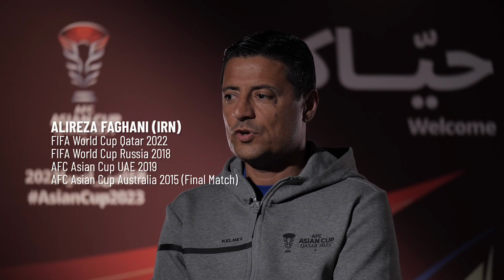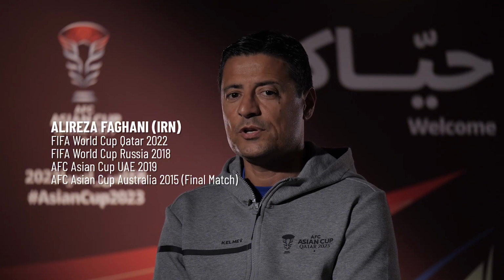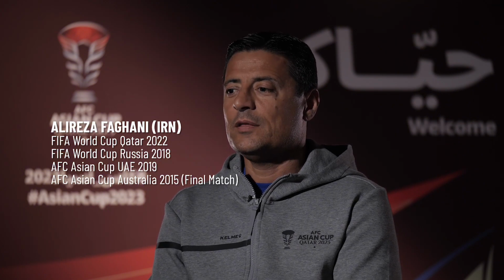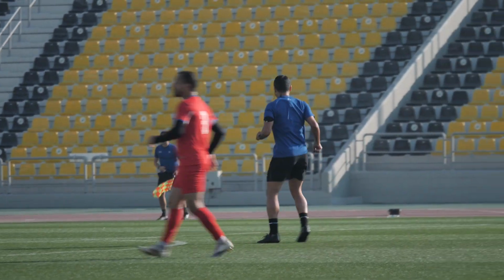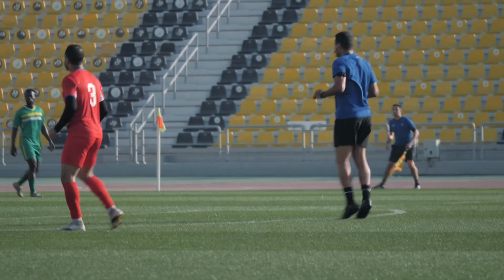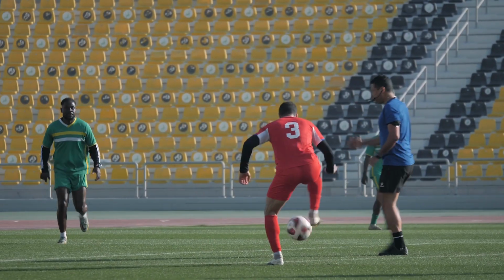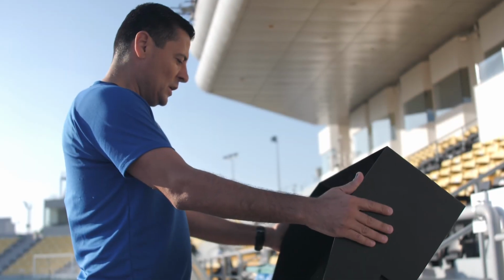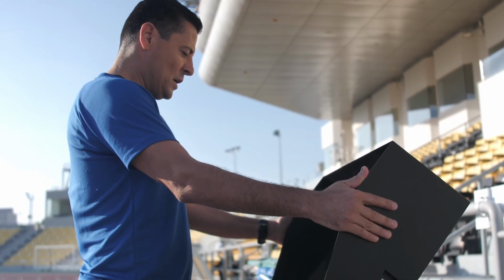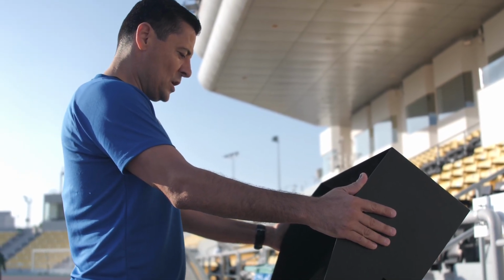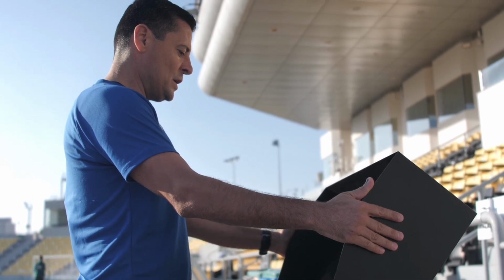First of all, we try to be in the correct position to make a correct decision according to the interpretation of the laws of the game. And the most important thing in the game is we cannot do it by one person, individually. I need assistance from my team, my two assistants. I need cooperation from the fourth official, and hopefully we have the parachute, we have VAR.